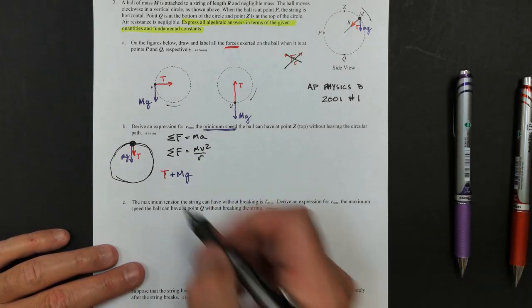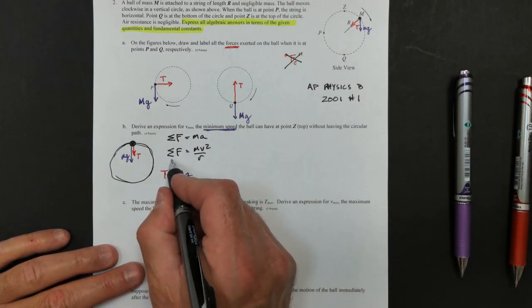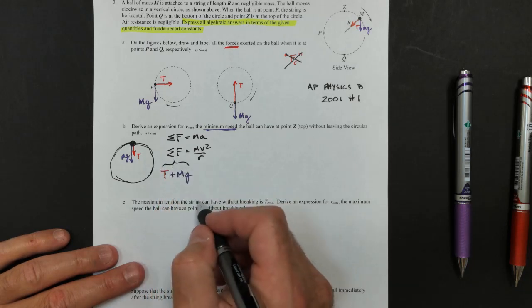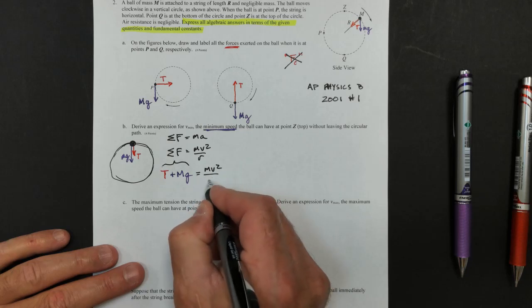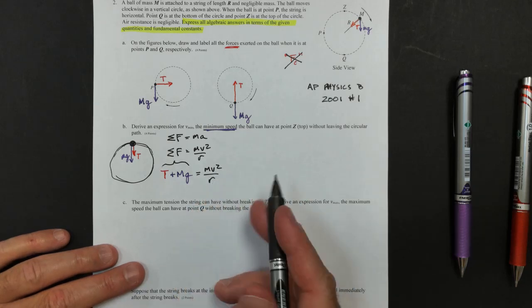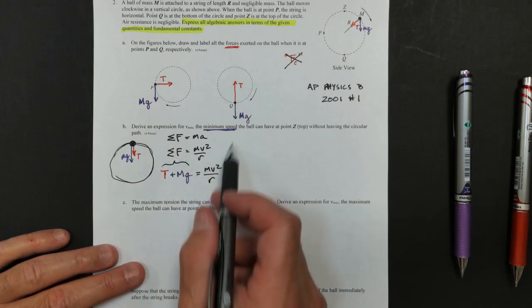So all of those, that is the net force. That's that side of the equation. All of this equals mv squared over r. Okay, so now we're ready to think about this minimum speed.